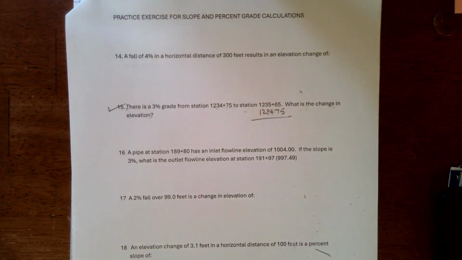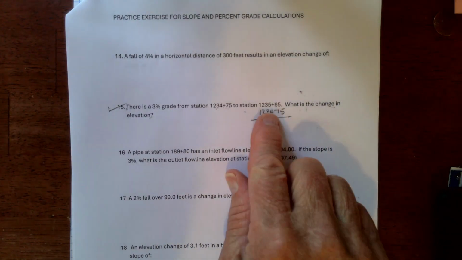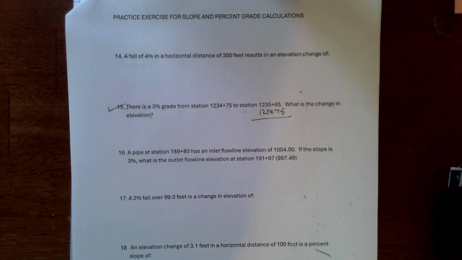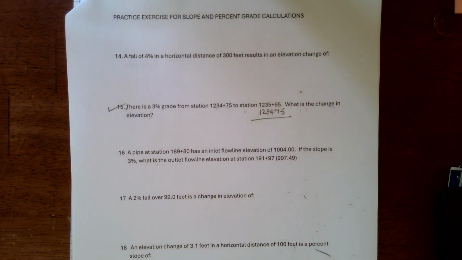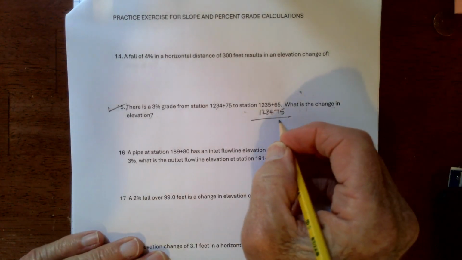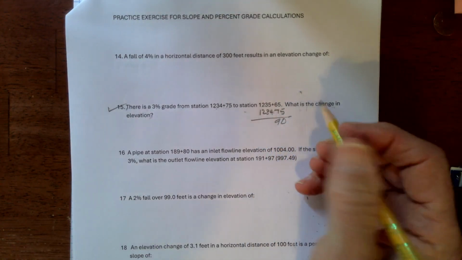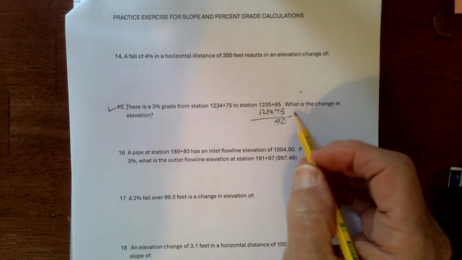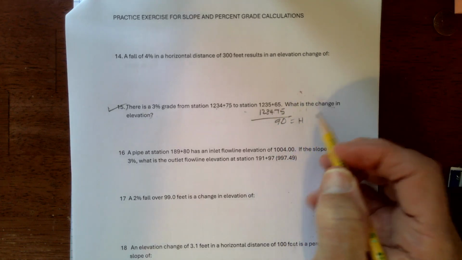I don't think I really changed anything. So I'm going to take 1235.65 and I'm going to subtract from it 1234.75. 90 feet. You can do that in your head if you want. So 90 feet, what's that? That's the horizontal.